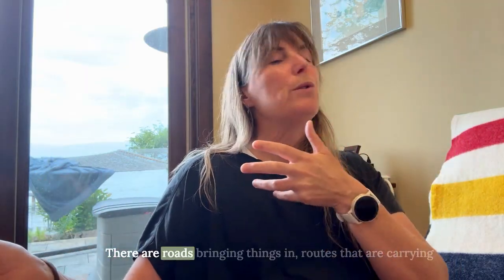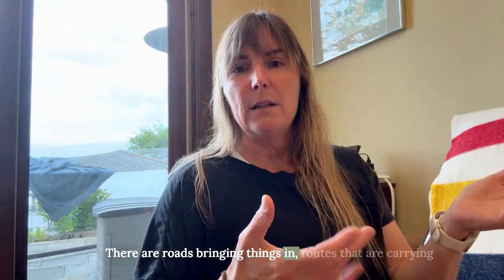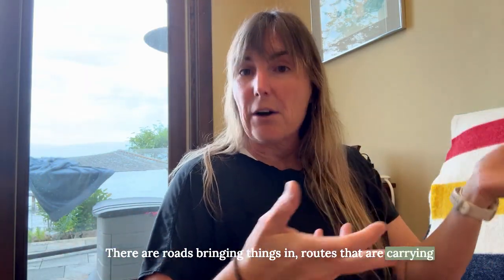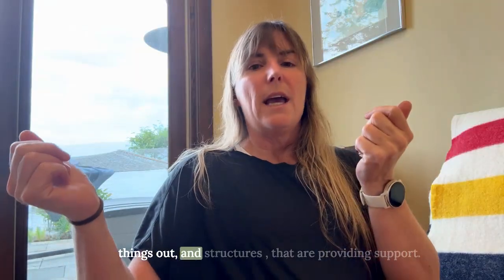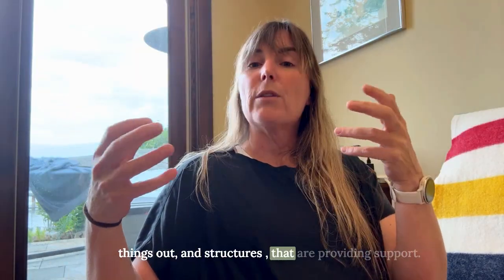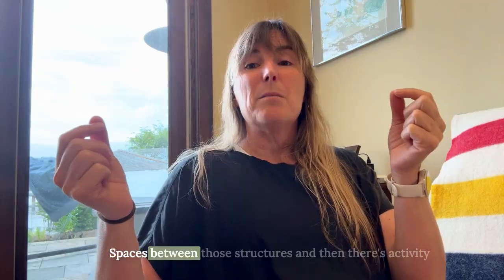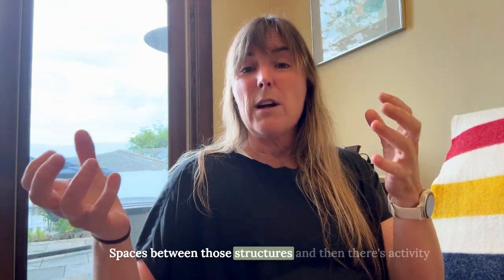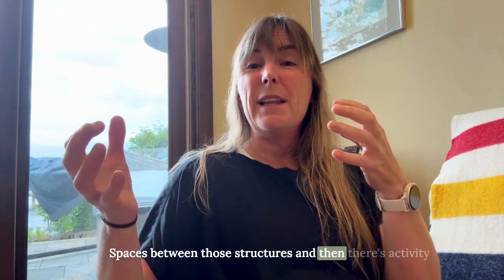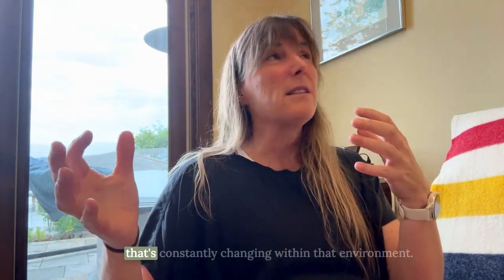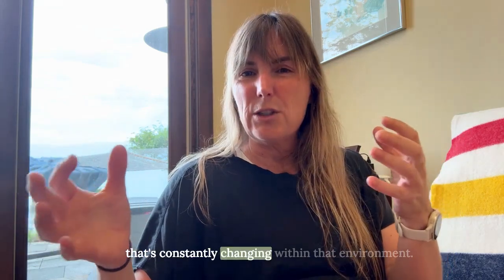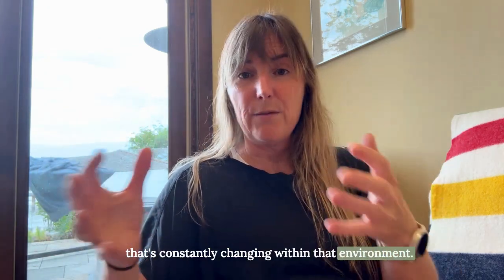There are roads bringing things in, routes that are carrying things out, and structures that are providing support. Spaces between those structures, and then there's activity that's constantly changing within that environment.